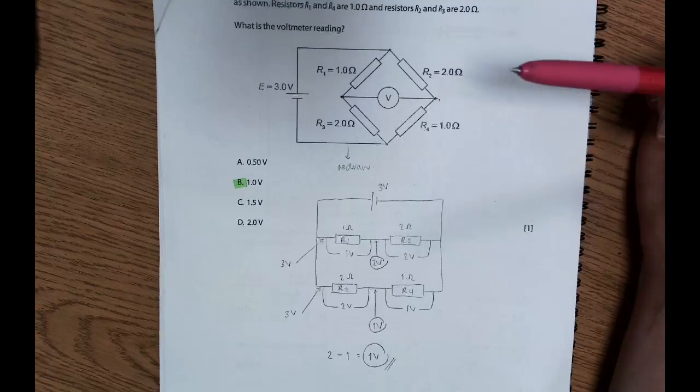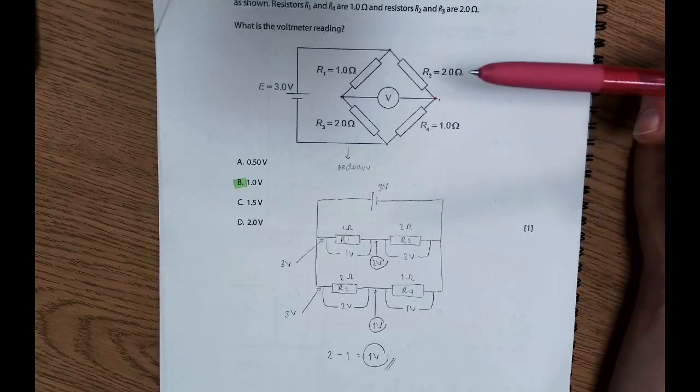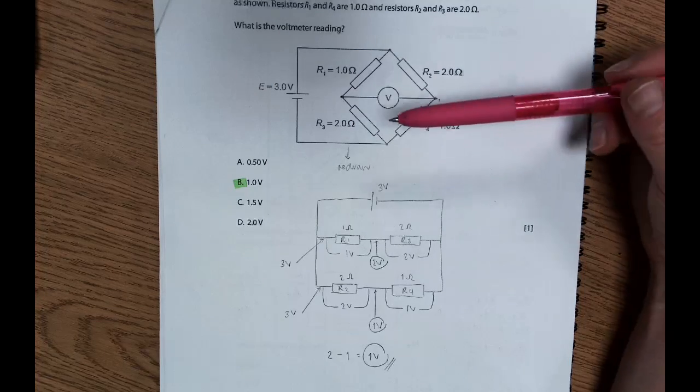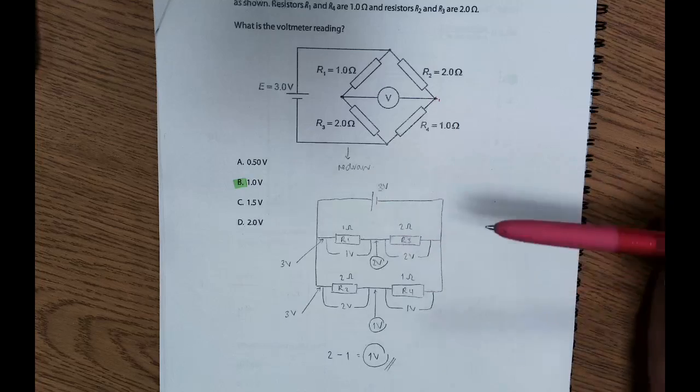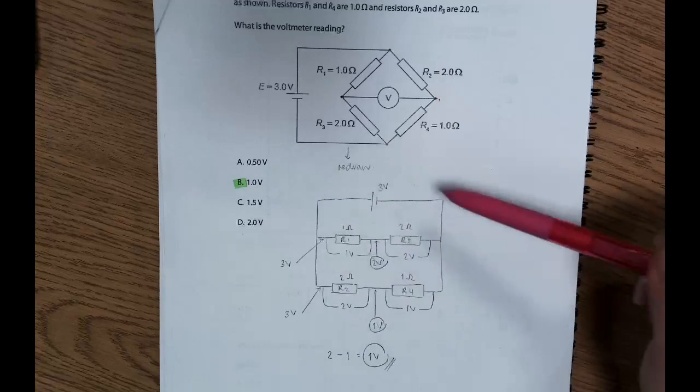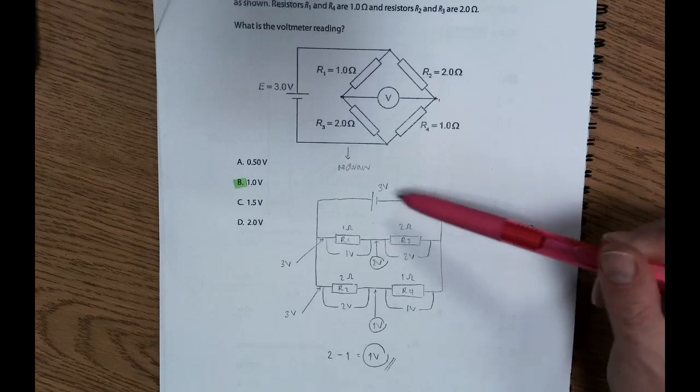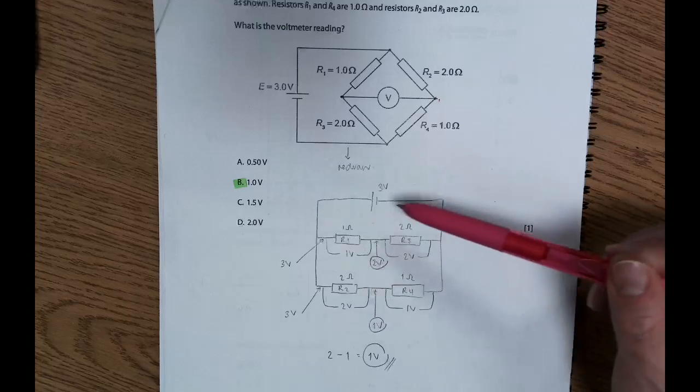The voltmeter is a measuring instrument. It's not an integral part of the circuit where current is flowing. So we know we have 3 volts and there are 2 possible routes around the circuit. I can go through R1, R3 and back, or through R2 and R4 and back.